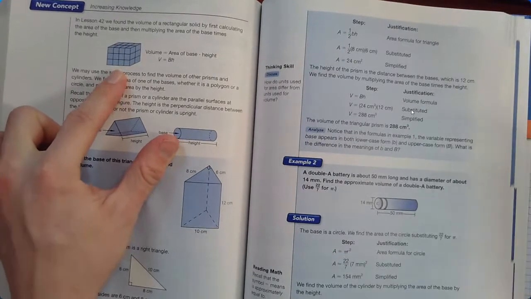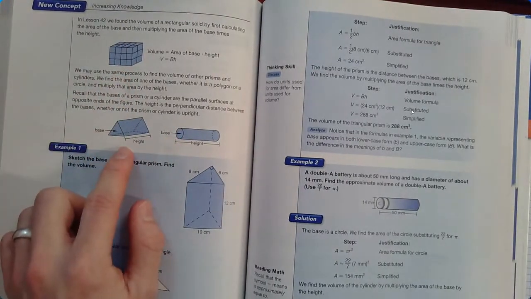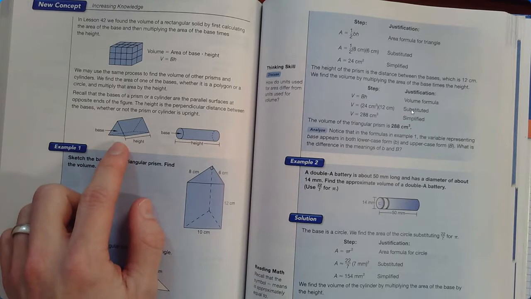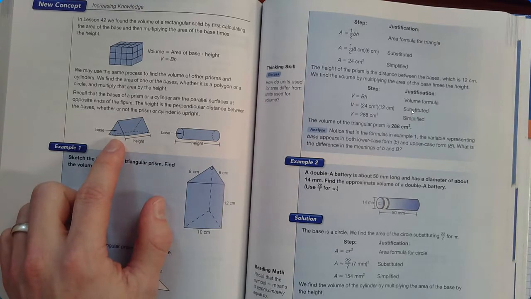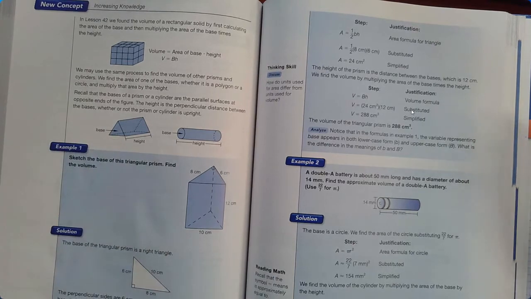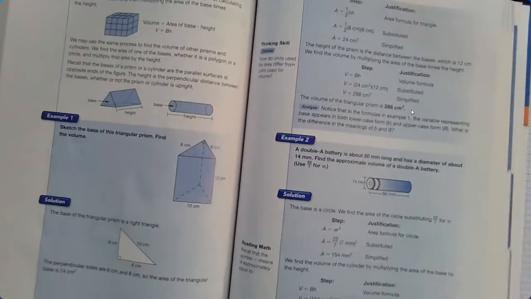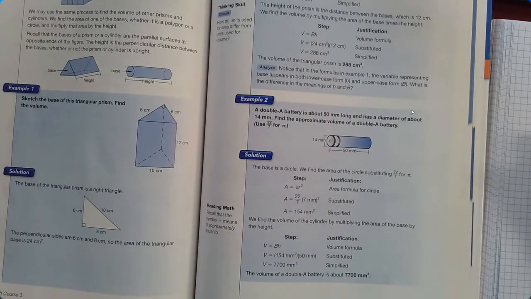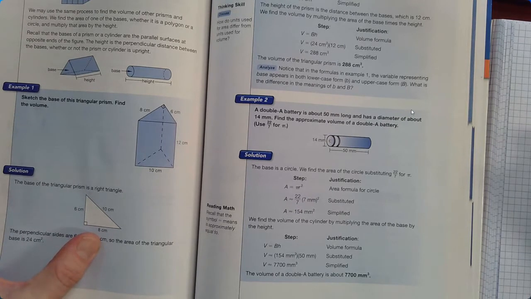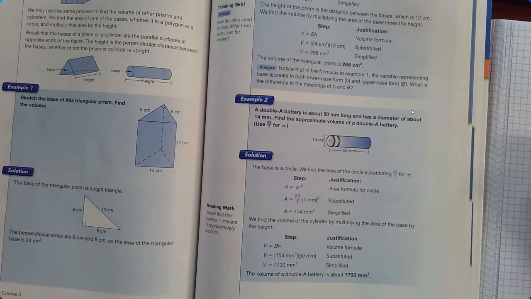Now, the cool thing is, when we're talking about triangular prisms, it's going to be the exact same deal as with all of our triangles. Triangles are half of a rectangle. So when we're talking about a triangular prism in 3D, we're going to find our area for the triangle. In this case, the height times the base, so 6 times 8, divided by 2.